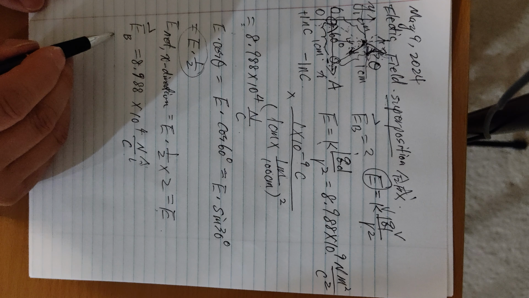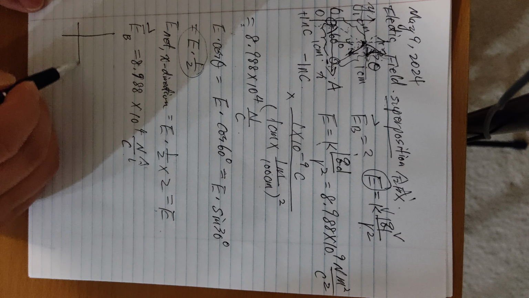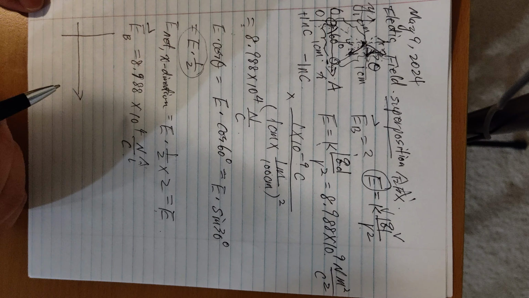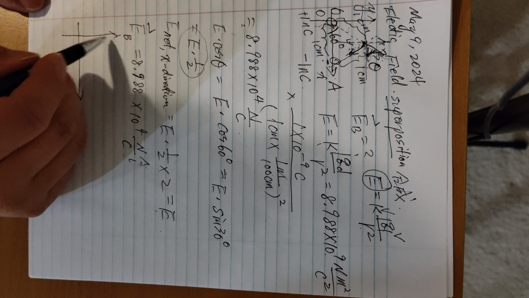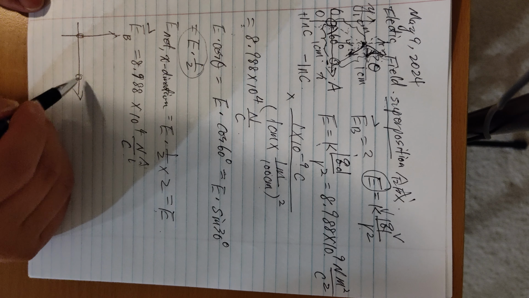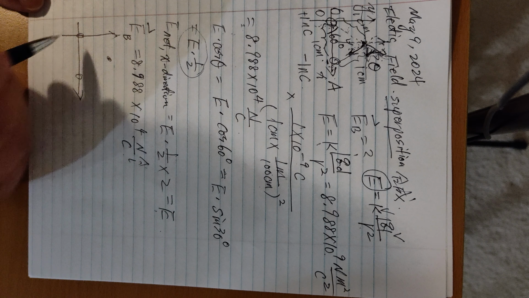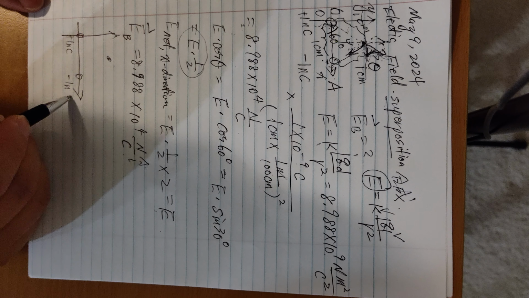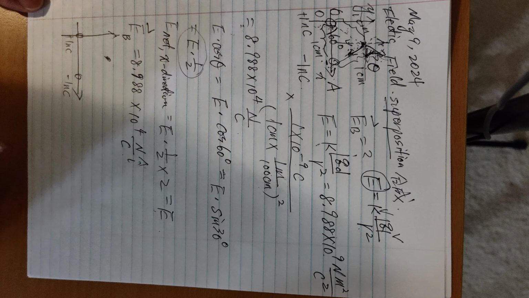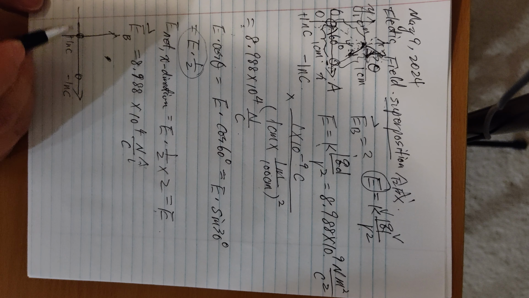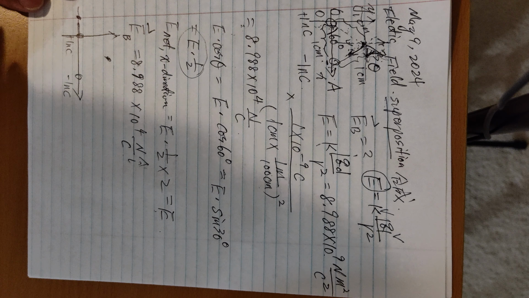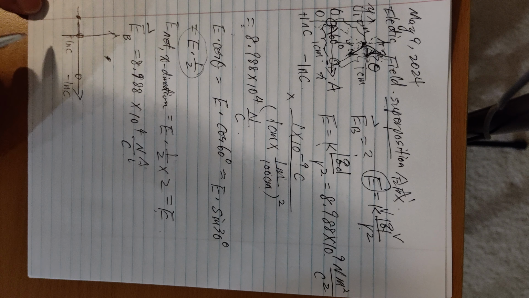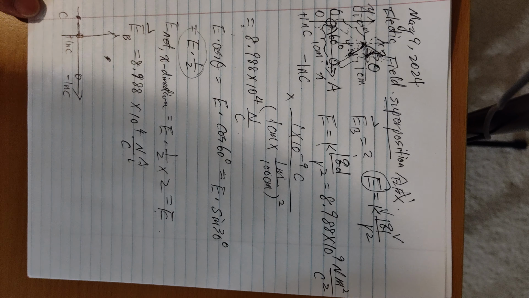And then we can expand this problem a little bit. For instance, this is a positive 1 nano C, this is a negative 1 nano C. We just calculated right here, right? What if we try to find the electric field at the point C right here?